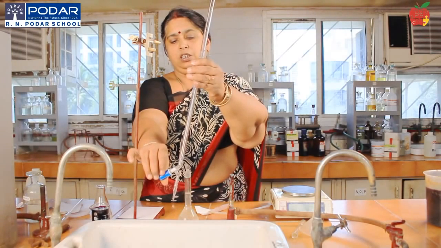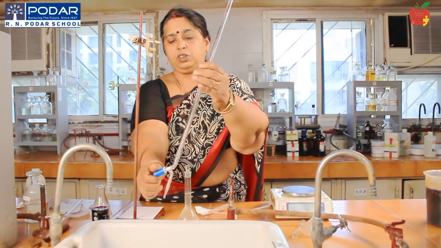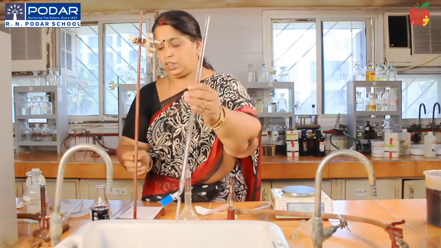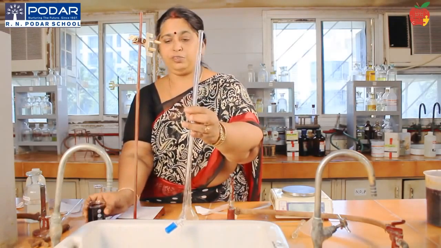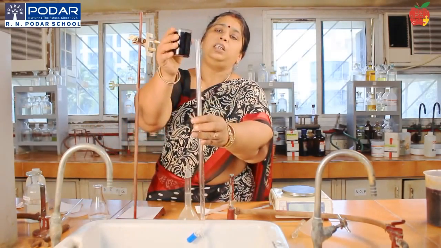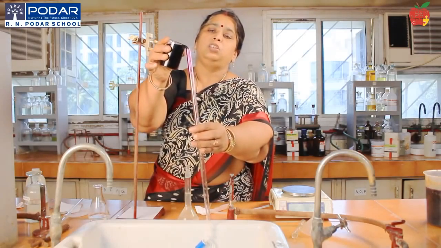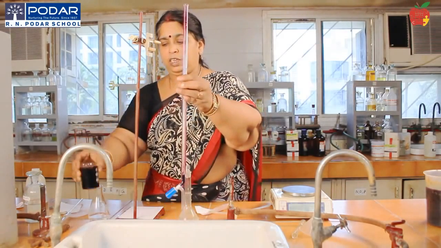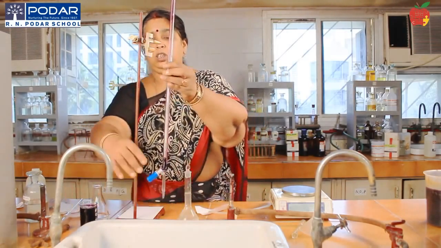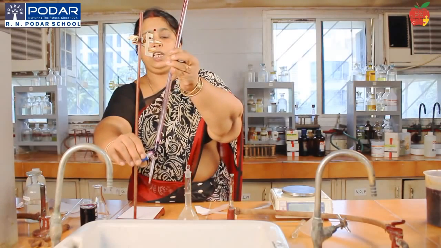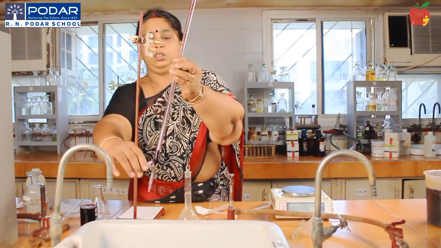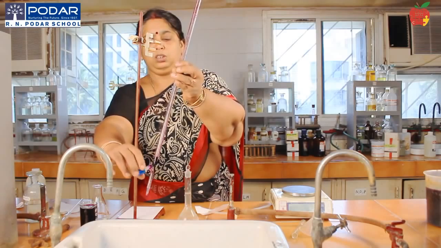And then rinse the burette with the respective solution. What is the solution I have to take in the burette? I have to take KMnO4. So I will add a little of KMnO4 and drain out the solution.